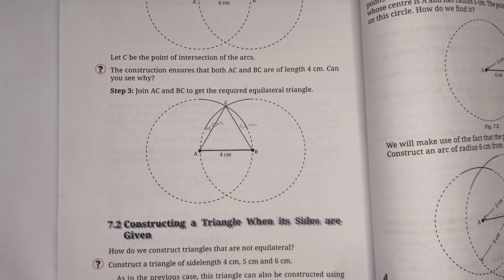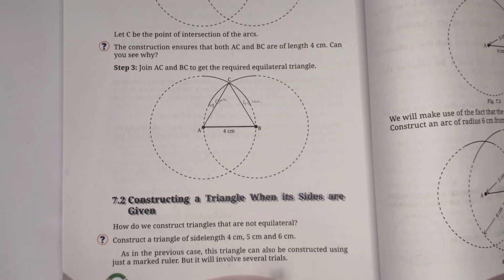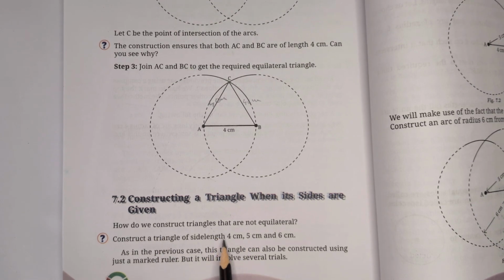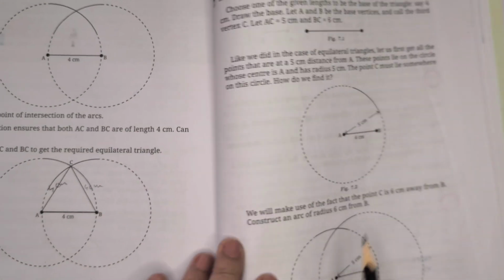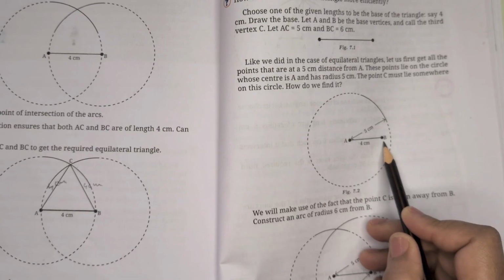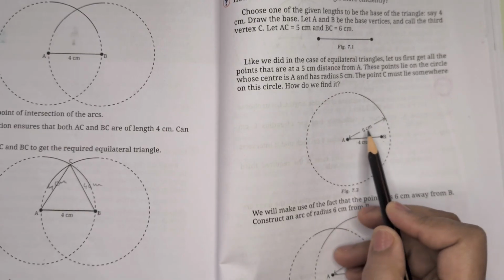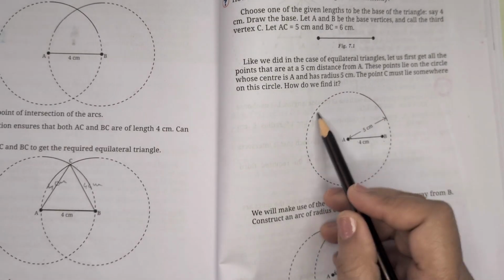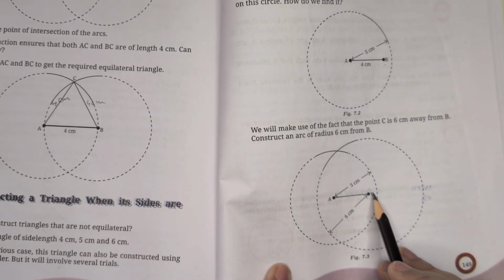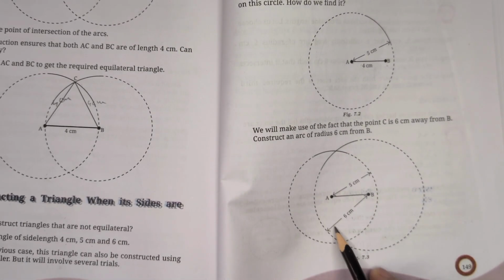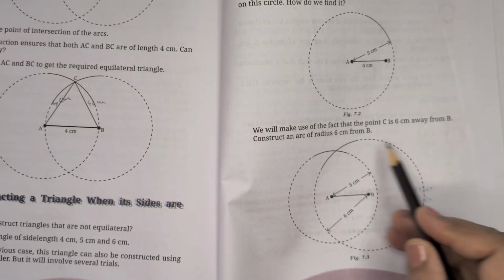Next is constructing a triangle when its sides are given. How do we construct triangles that are not equilateral? Here, construct a triangle with side lengths 4 cm, 5 cm, 6 cm. For that, first we draw a line segment of 4 cm, and with A as the center, take 5 cm in the compass and draw a circle. Again, with B as the center, take 6 cm as the radius and draw another circle.